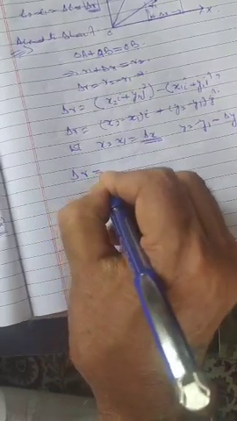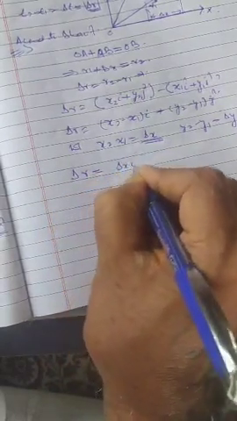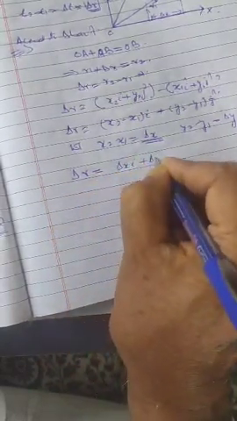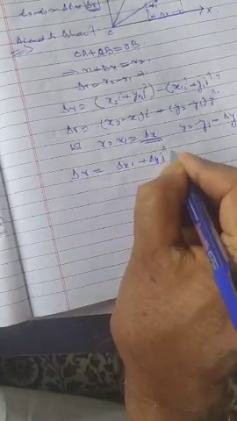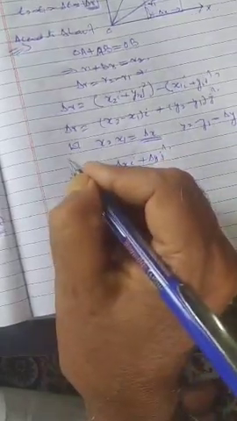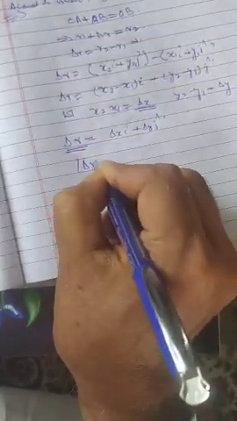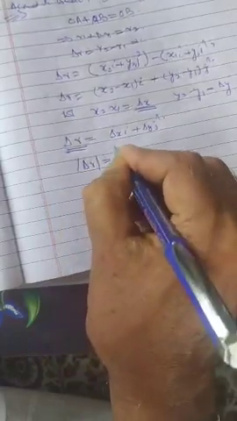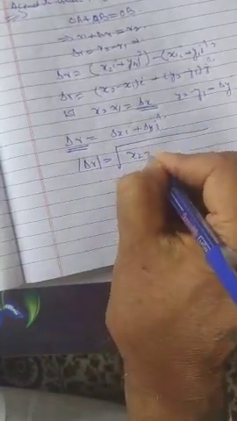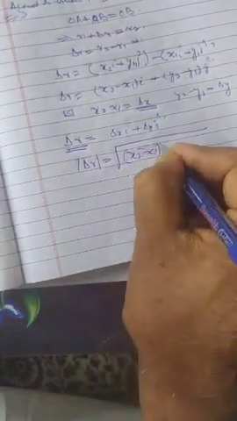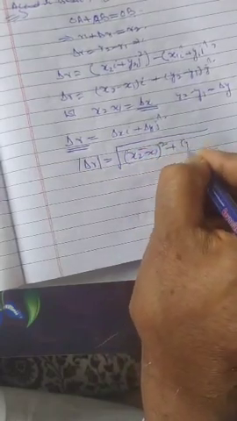ठीक है, therefore del r is equal to del x i plus del y j. ठीक है, this del r, this is the magnitude of the displacement, therefore del r will be equal to under root of (x2 minus x1) whole square plus (y2 minus y1) whole square.